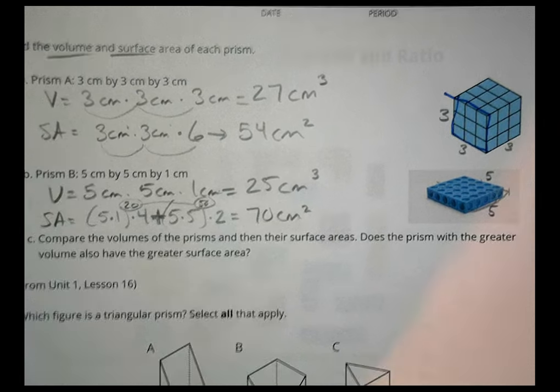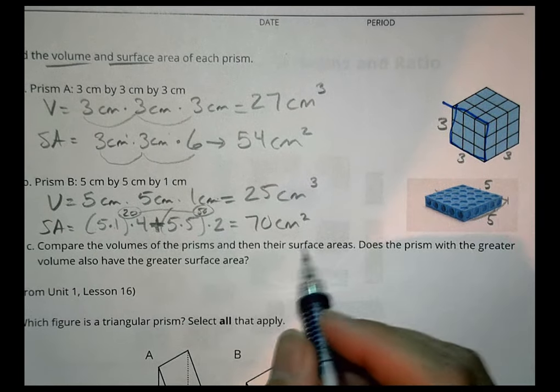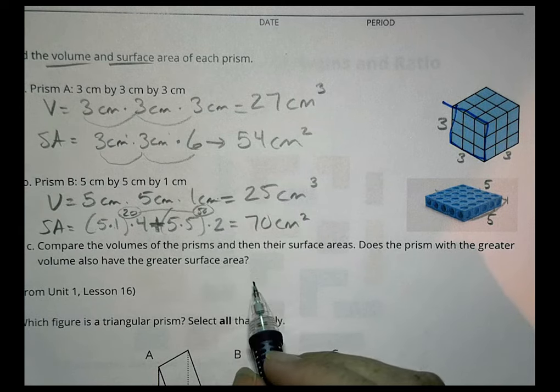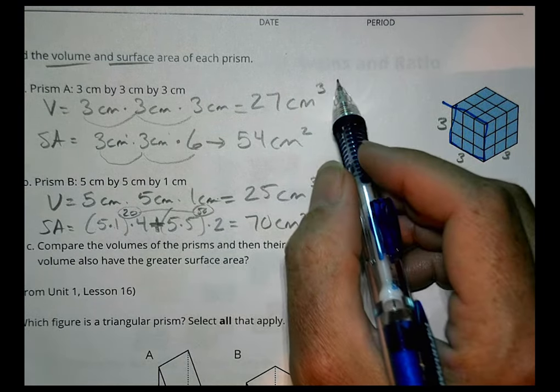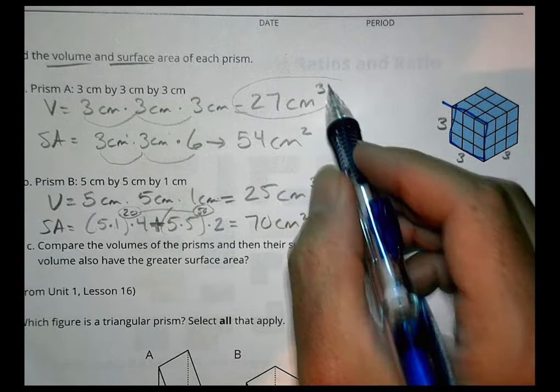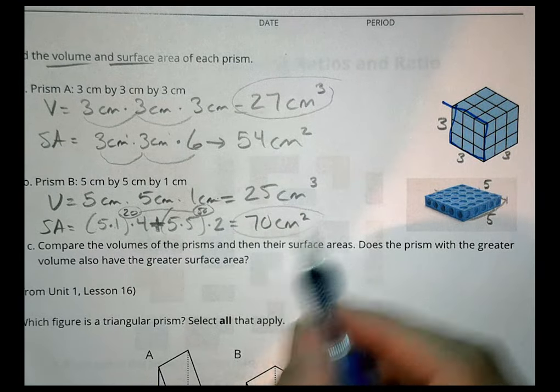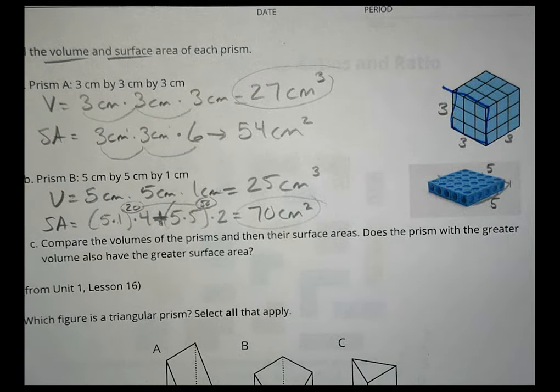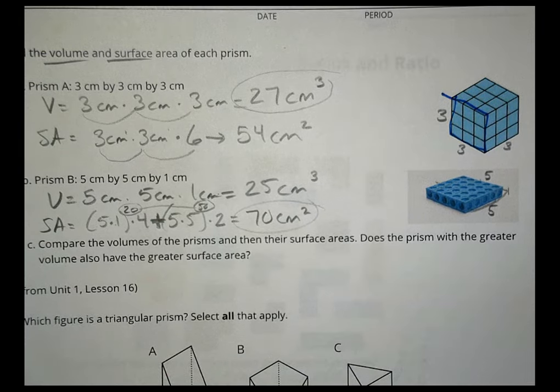Compare the volumes of the prisms and then their surface areas. Does the prism with the greater volume also have the greater surface area? Well, the greatest volume is here, A, and the greatest surface area is B. So that's not the case. Having a greater volume does not always mean you'll have a greater surface area. Okay? It just doesn't work that way. There are 2 different types of measurements.